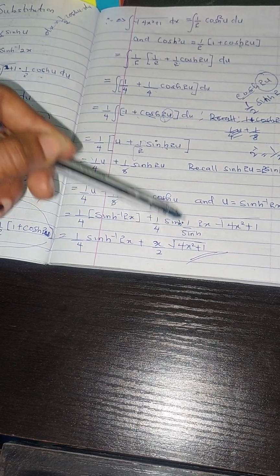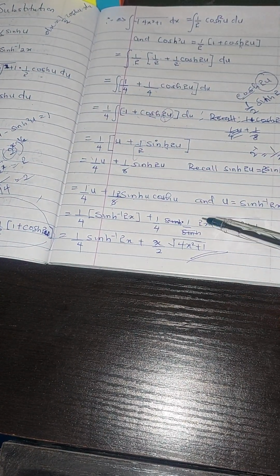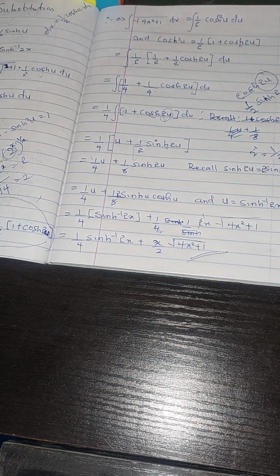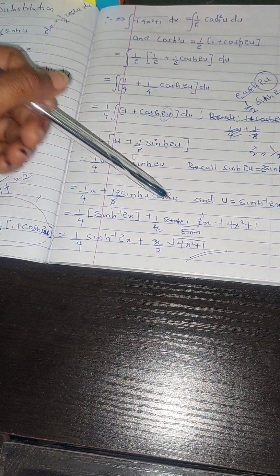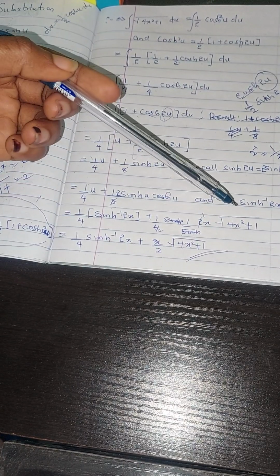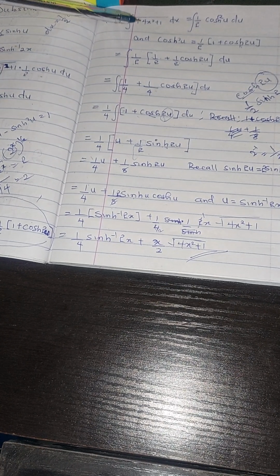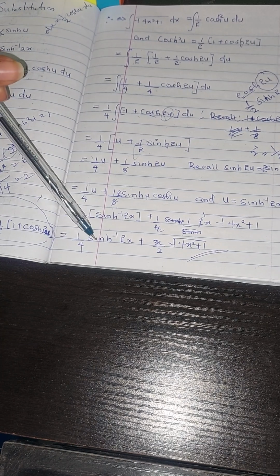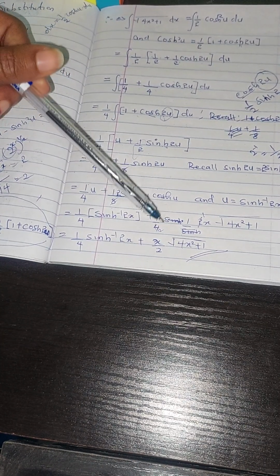So this will cancel this, so I'll be left with 2x over 4, and 2 here 1, 2 here 2, so I have x over 2. Then your cos u is square root of 4x squared plus 1. So I can tell you that the integral of square root of 4x squared plus 1 is equivalent to 1 over 4 hyperbolic sine inverse of 2x plus x over 2 square root of 4x squared plus 1.